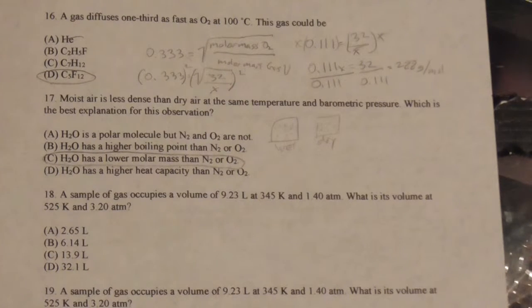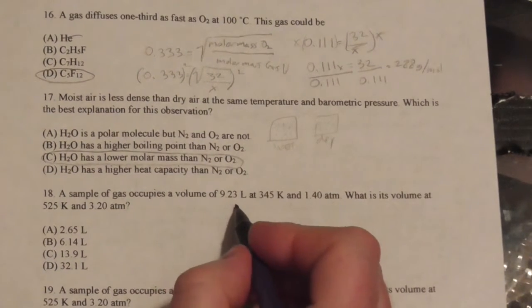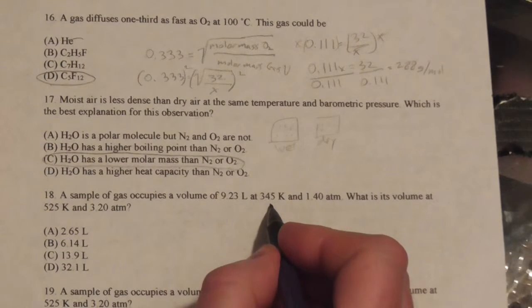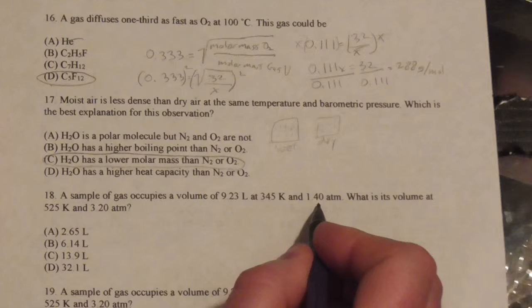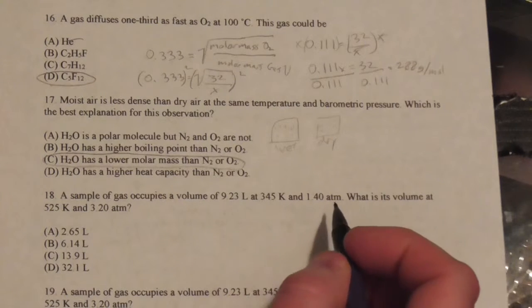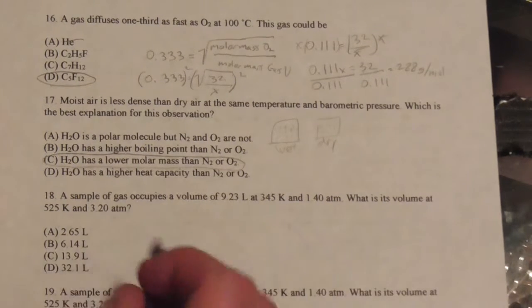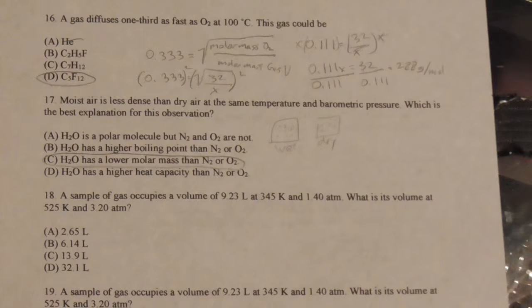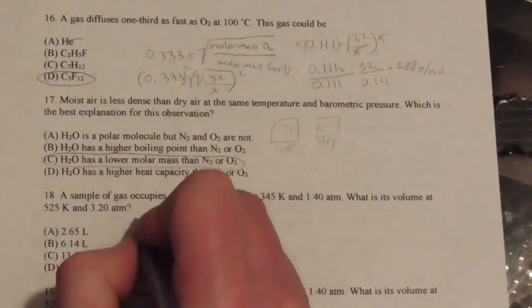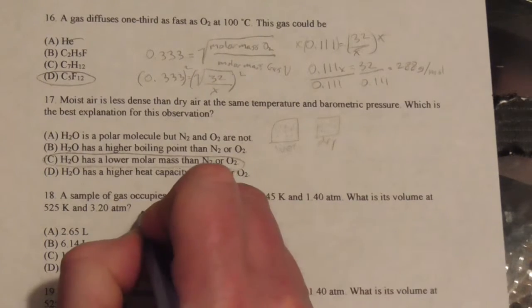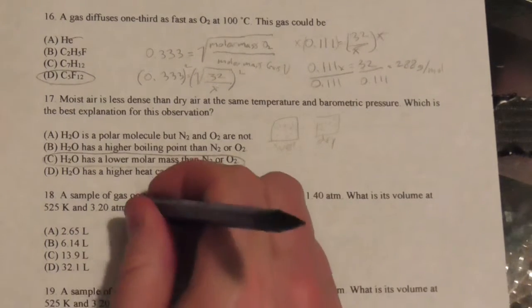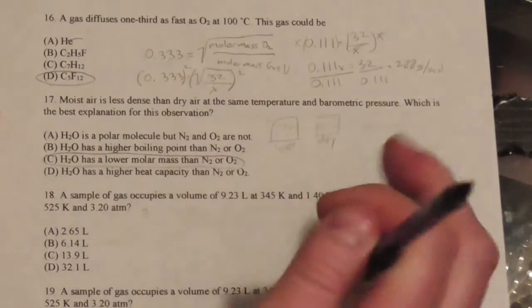All right, let me see how much space I have to fit 18. That's the last one I can do currently. A sample of gas occupies a volume of 9.23 liters at 345 K and 1.40 atmospheres. What is its volume at 525 K and 3.20 atmospheres? This is another ideal gas law problem. P1 is 1.4 atmospheres.